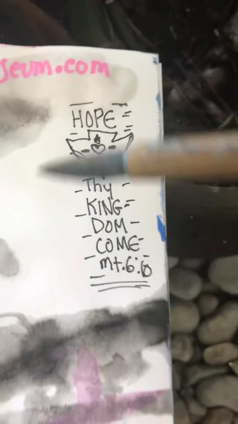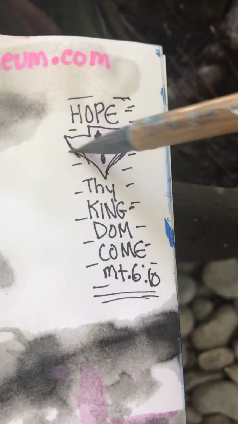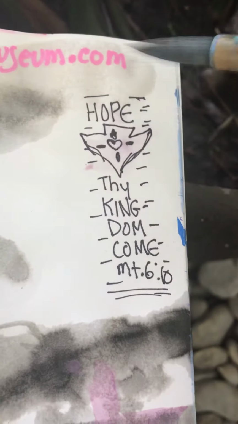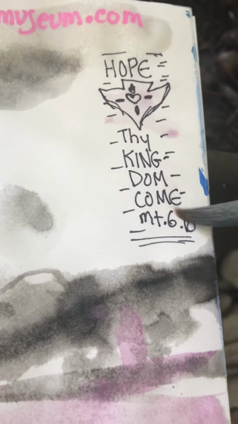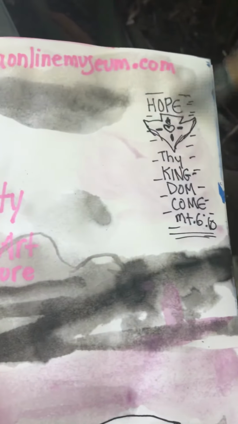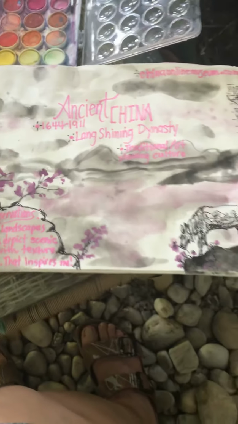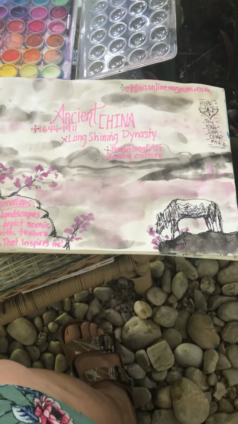And I already know mine is going to be hope. I'm thinking of doing a symbol of the Holy Spirit, a peace dove with a cross and a heart inside. I'm thinking of this. So I'm trying it out on these pages as we are doing development and trials. And thy kingdom come, Matthew 6:10 is what I'm thinking about adding. So I'm going to do a really light cloud over that. And that, my friends, is how to do your artist study page.